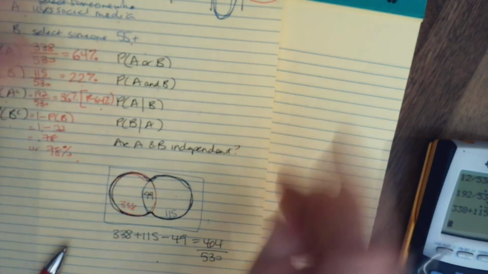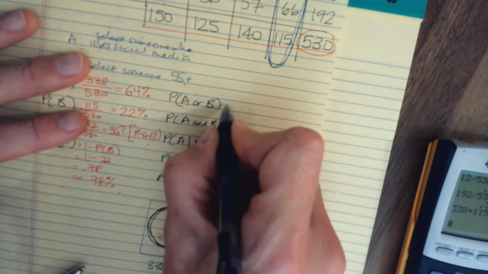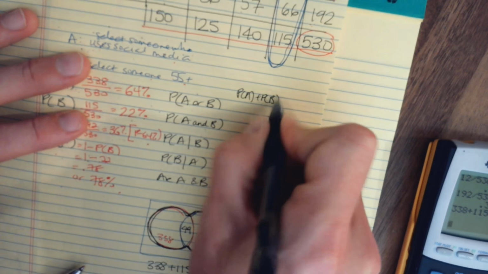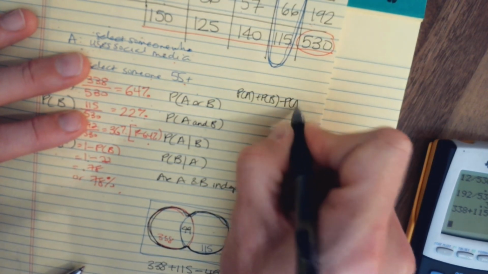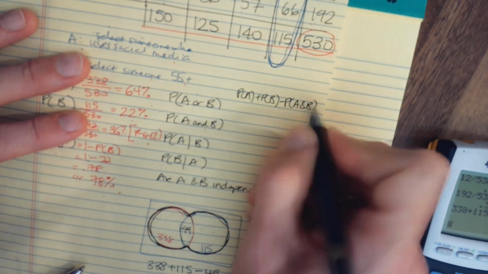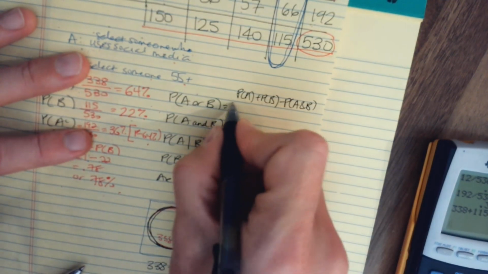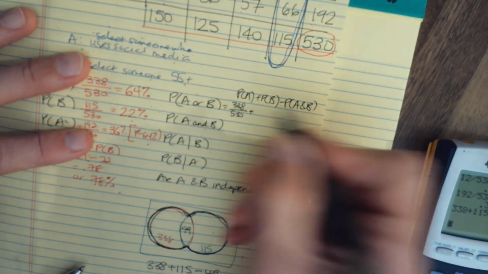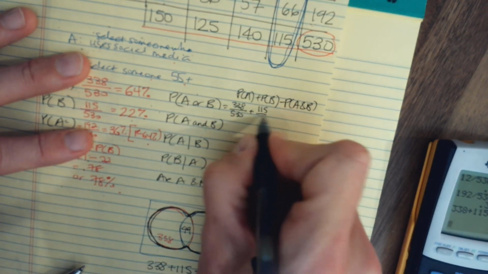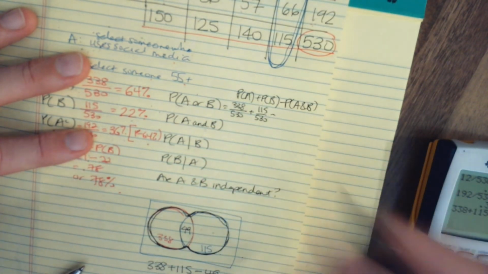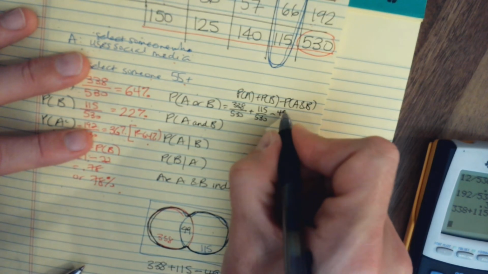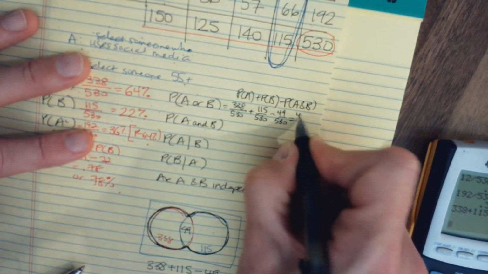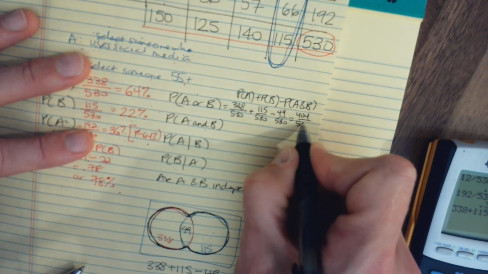So notice what I did here: I took the probability of A plus the probability of B and subtracted off the probability of A and B. So this was the 338 out of 530 plus the 115 out of 530, and then subtracted off the 49 out of 530. And that's how we get the 404 out of 530.